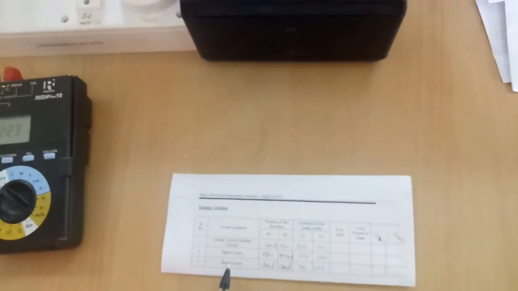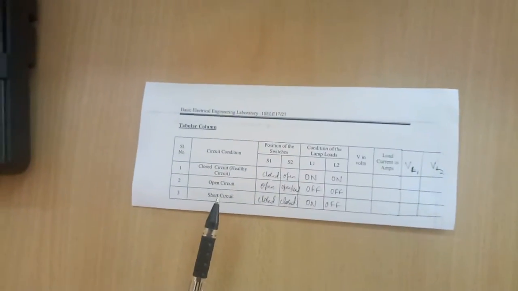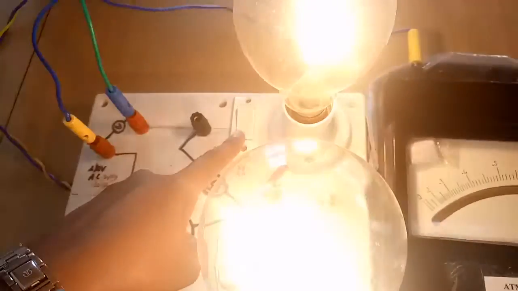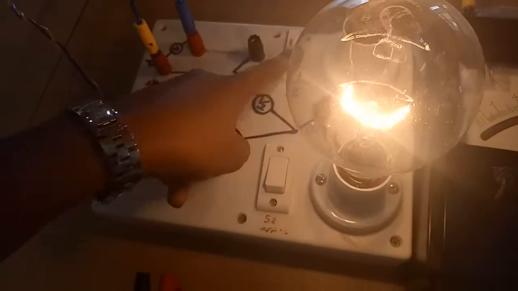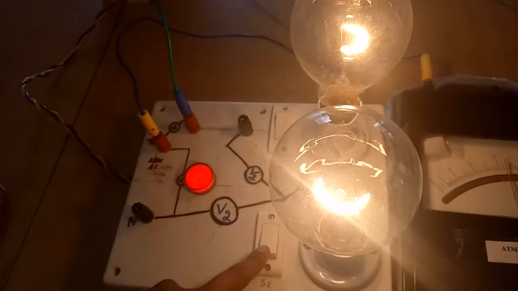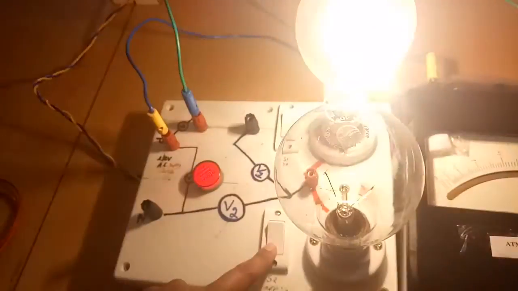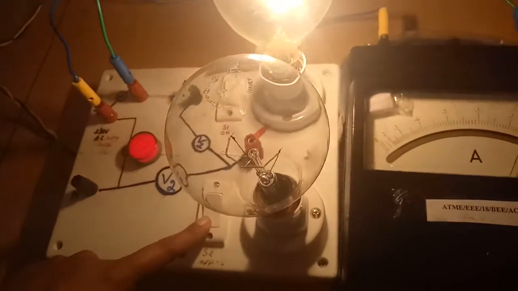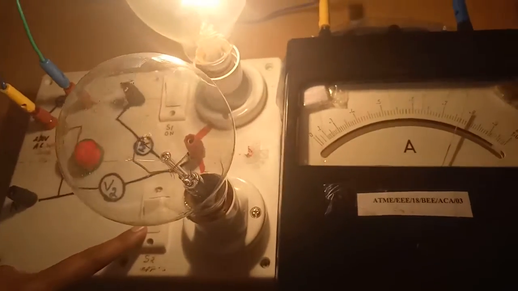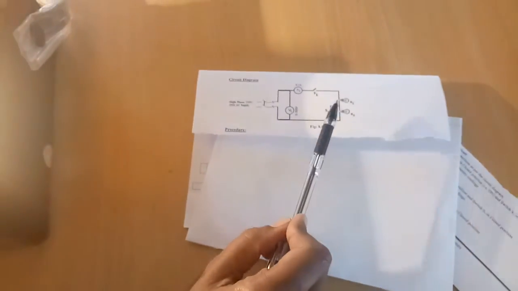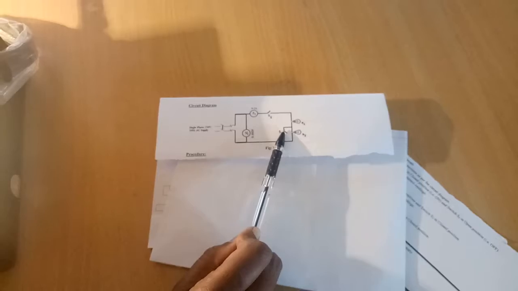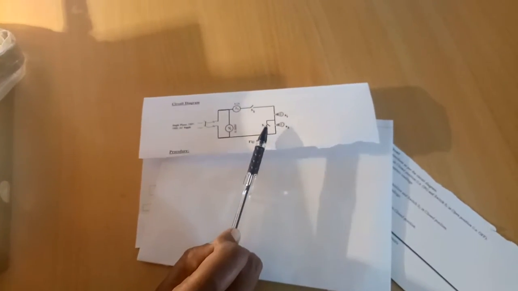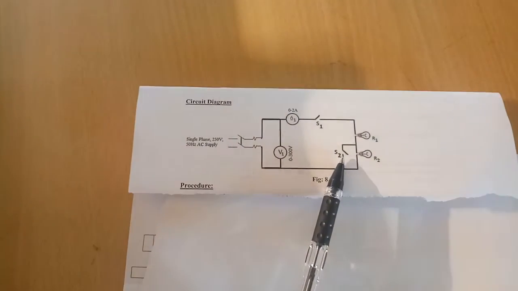Next, in the short circuit condition, switch S1 is closed and S2 is also closed across the lamp, so that means this is acting as a shorted path. See here, S2 is also closed, so at the shorted branch the voltage is 0.